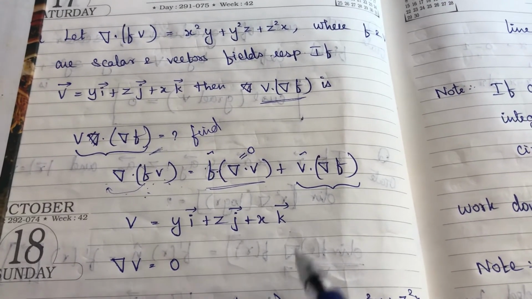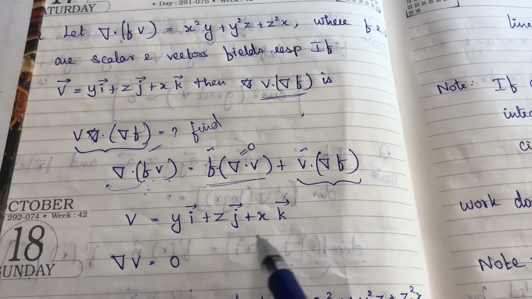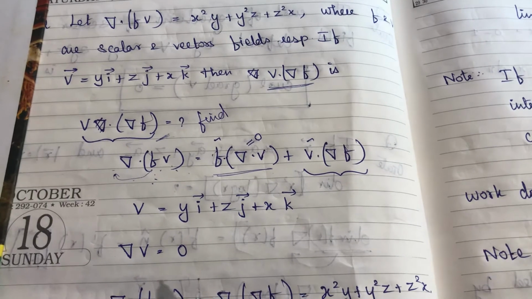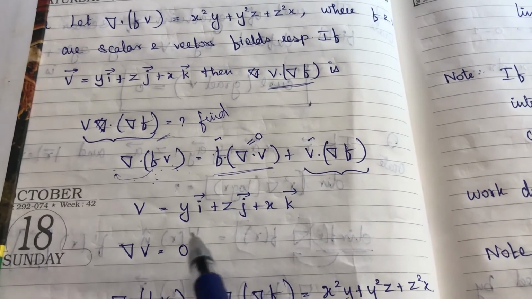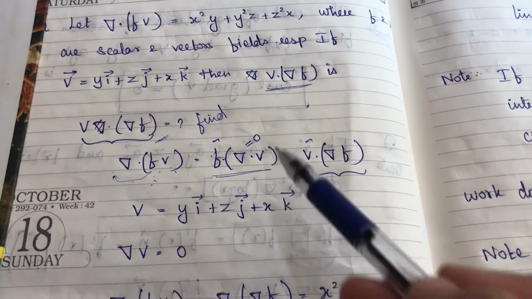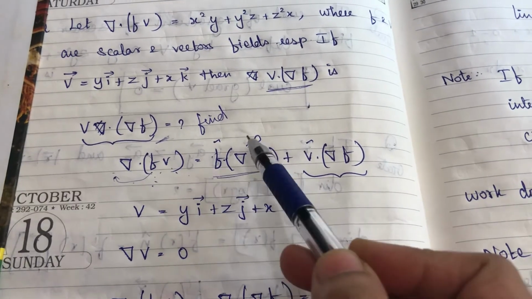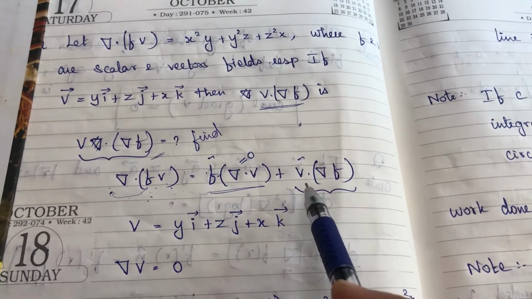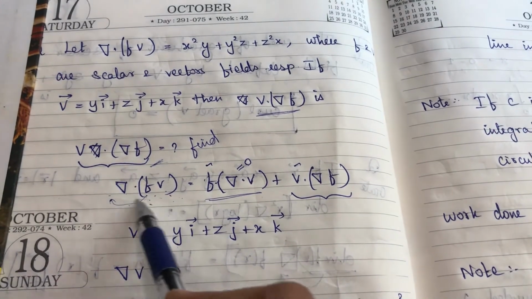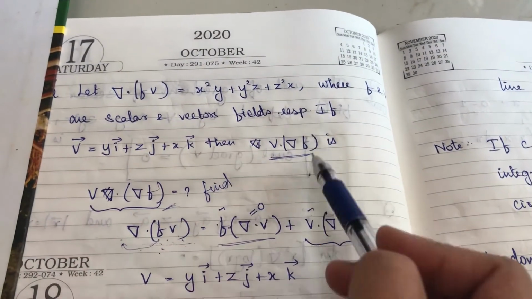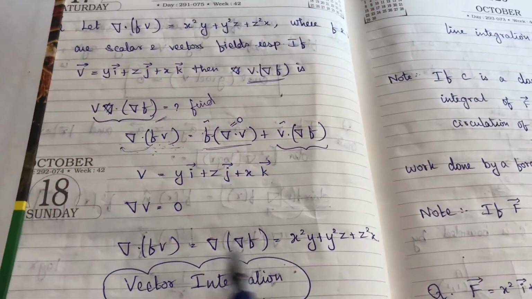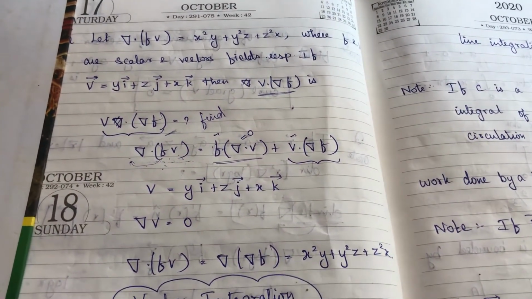With respect to y, this will become 0. With respect to z, this will become 0, because the variables are rearranged. So del dot v will be 0. If it is 0, this term will also be 0. So this term is equal to this term. You can see here this term they have already given in the question, so they have asked only the same term. These two terms are equal.